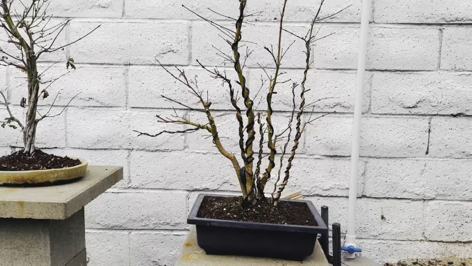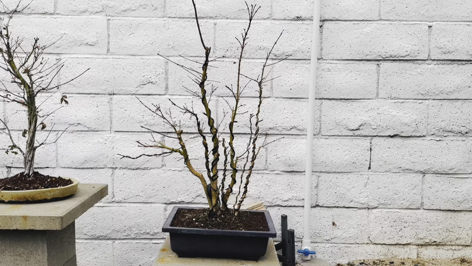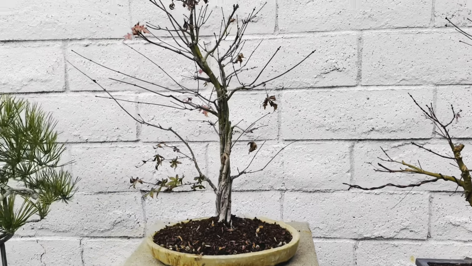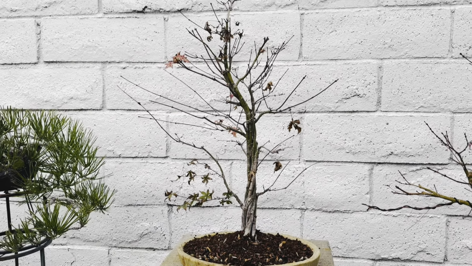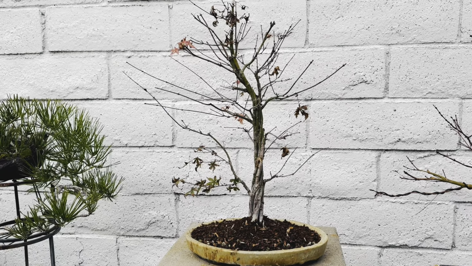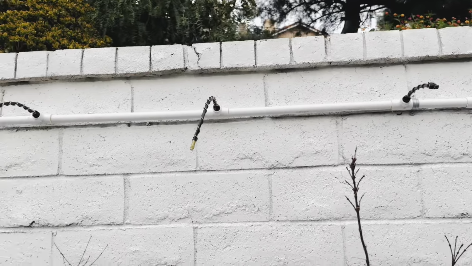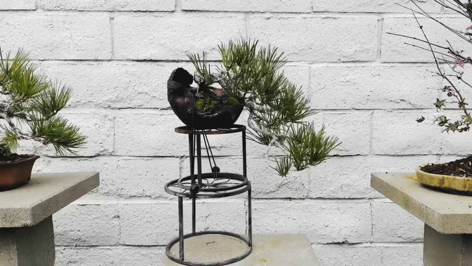Nothing to do here. Just let it develop. Right pot. That's what it needs. All right. Here's another mistake on the pot, shallow. It's in development. Wrong pot, right? Healthy pine.